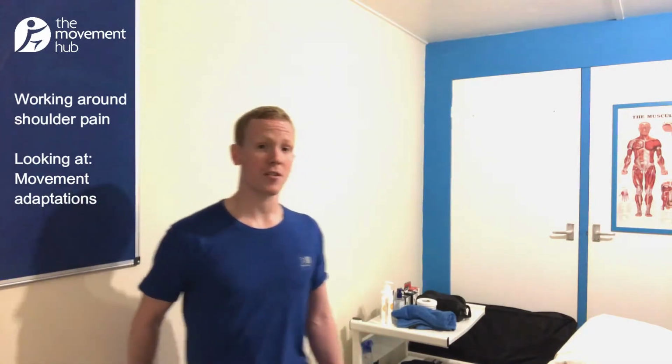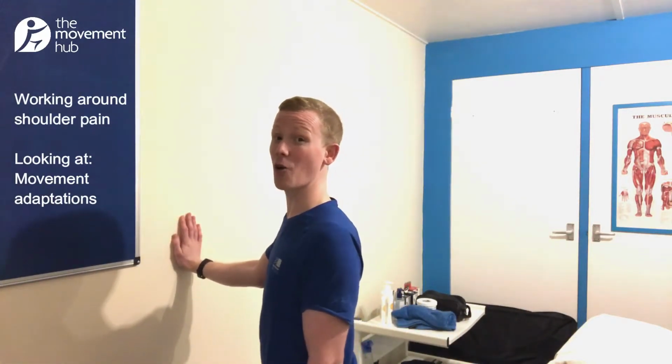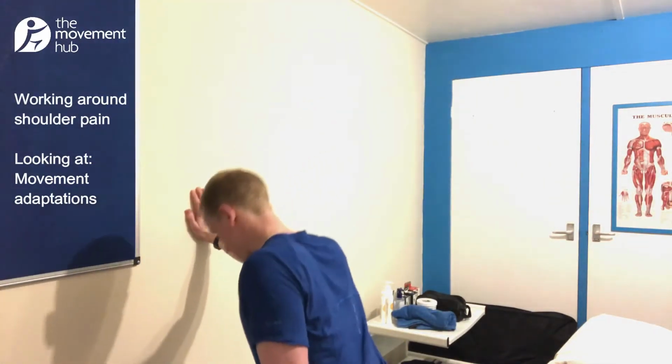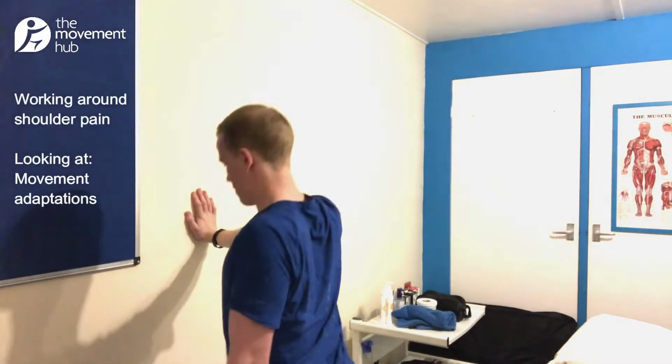Okay, if we need to do extension, we might go back towards the wall, and then this time we're going to step away from the wall and back. So this is creating this kind of extension movement coming back and away from the body. We might do that also for flexion. So instead of coming up here, then we might go more here towards the wall, and then we're going to come back and away and here. So some different ways that you can play around with that as well.